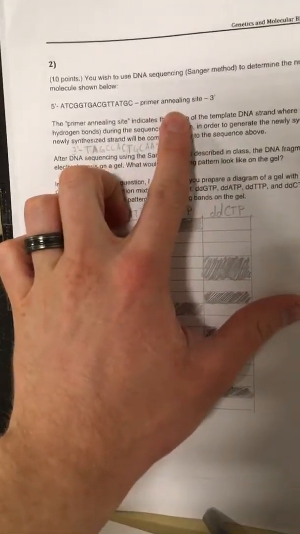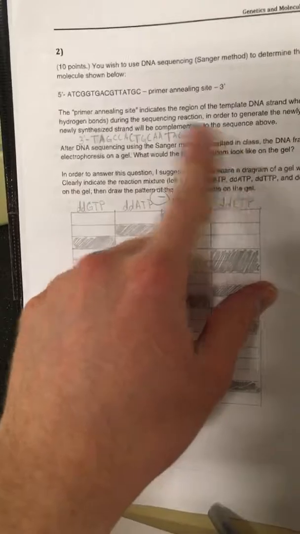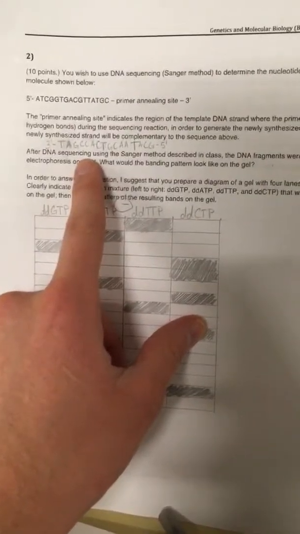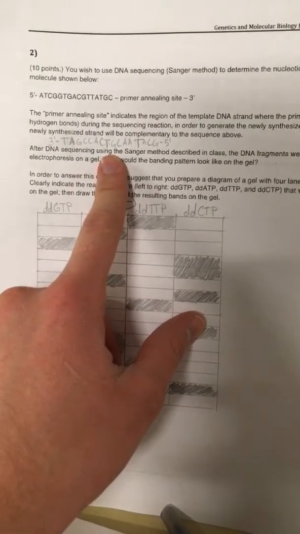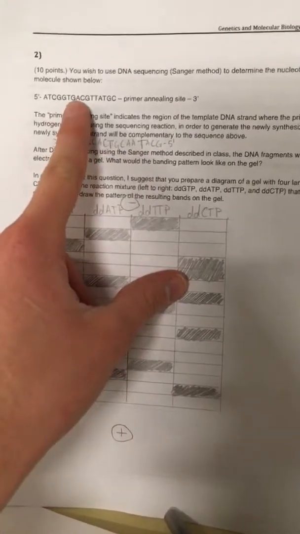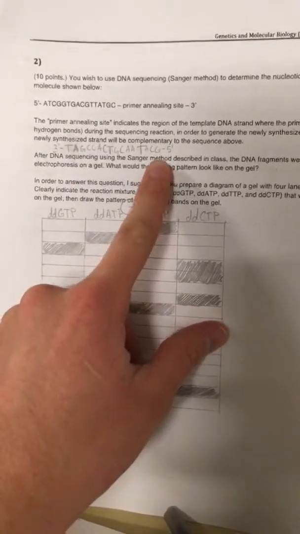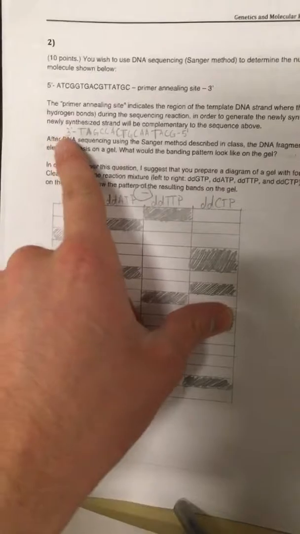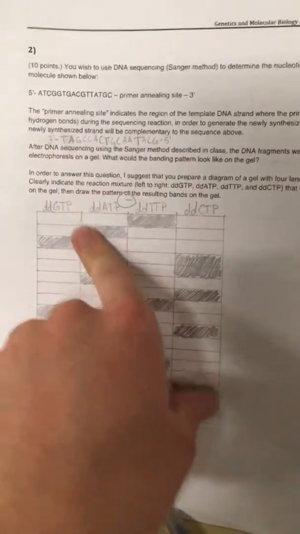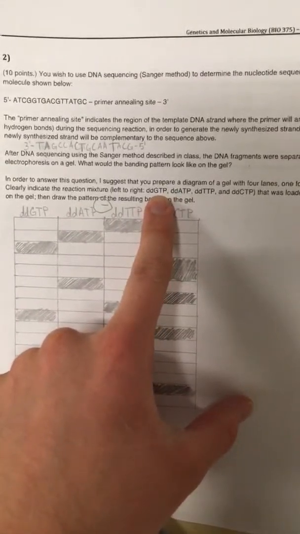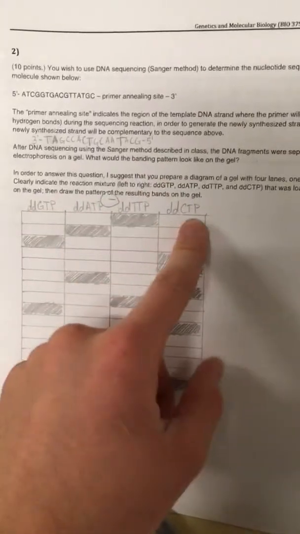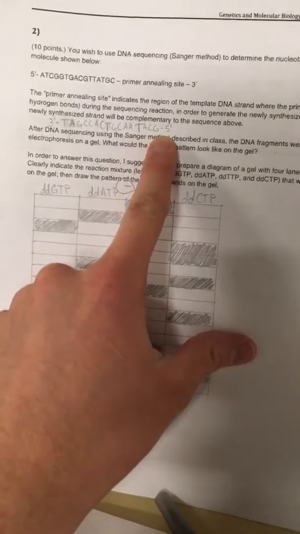Question 2 wants us to draw out the map. First, what you've got to do is decide, because our primer is going to start here, it'll go from left to right. And we have our template strand right here, and then this is the complementary strand, G to C, T to A. You can see that, because in the instructions we start with GTP and then end at CTP. I'm going to start right here at the G and work my way to the 3' end.